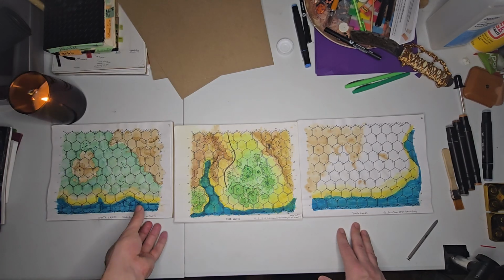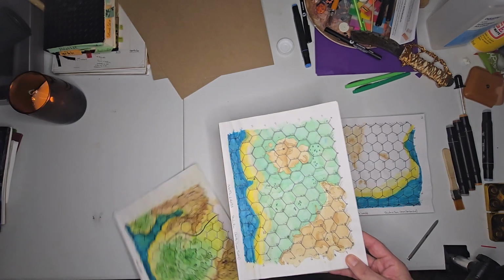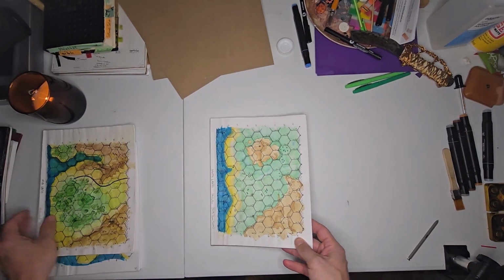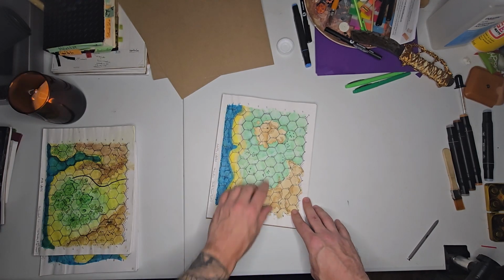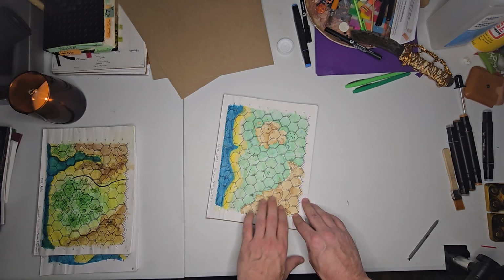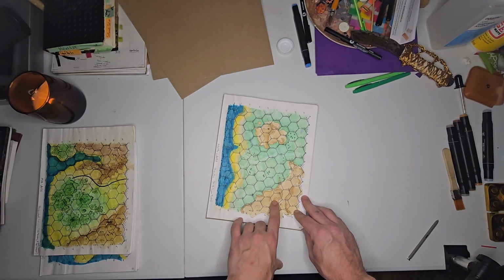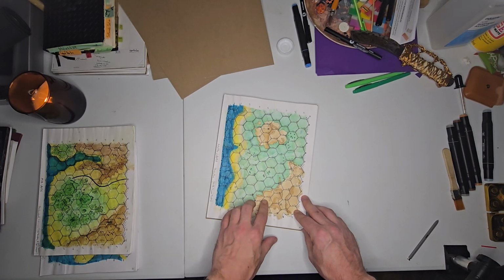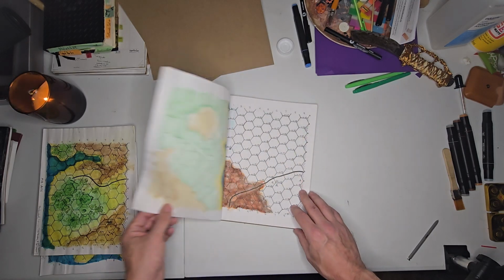Let's see. Let's go with this one, the north map. Put these others aside real quick. So I explained that this is tea staining, which has an abstract sort of feel, right? A little bit. Like you can see where the highs and lows are. Like this is obviously darker land, so it's higher up, perhaps. Or maybe it's darker land because it's lower. I haven't decided, but moving on.